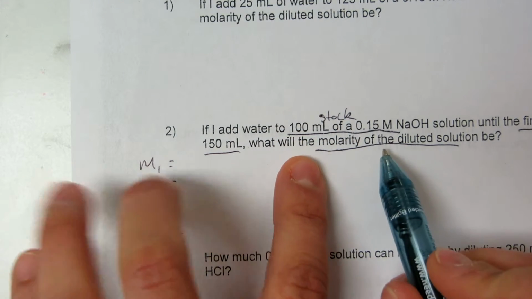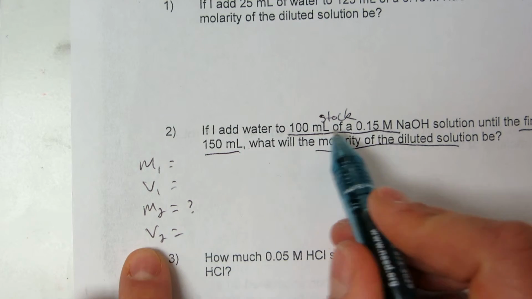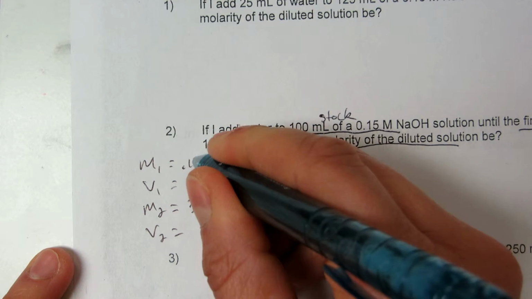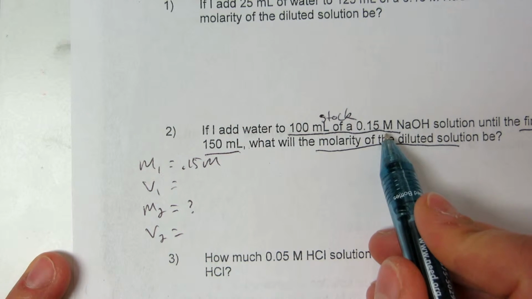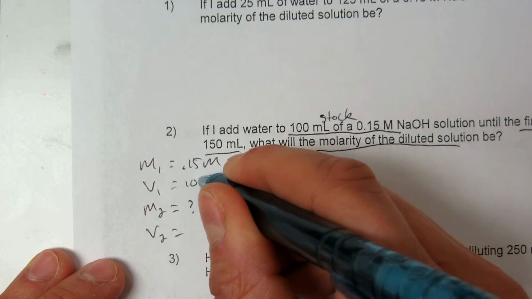The reason why I know that is here they're asking for the molarity of the diluted solution, which is your M2. So this information, the 0.15 molar, is your stock solution's concentration, and you have 100 milliliters of that. So that's your volume of the stock.